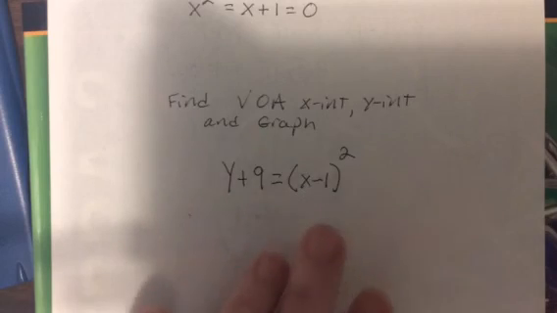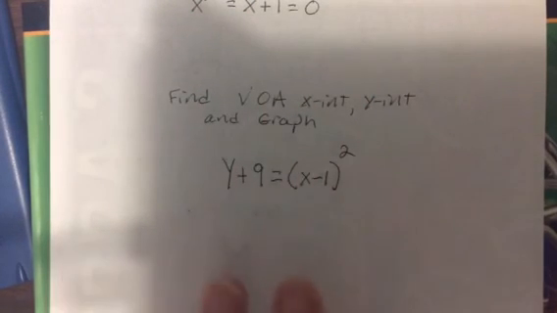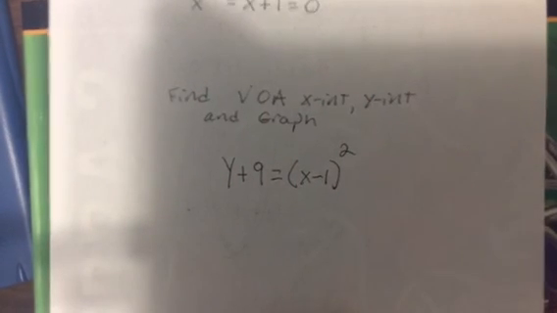Find the information for this and graph it. And we'll give you the answers to those 3, but we'll go over this tomorrow. And then we're just going to continue with parabolas. Okay, those 3 and that.